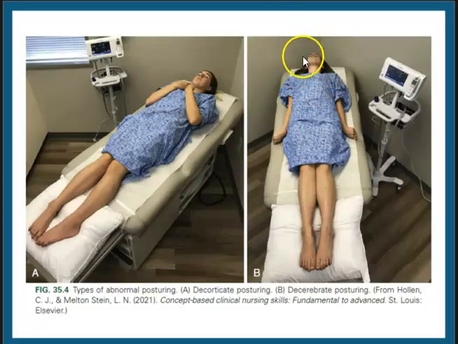What do we really get concerned about with decerebrate posturing? Well, don't forget that decerebrate could mean that there is a brainstem injury. And what is in our brainstem? We have our pons, our medulla. What do those centers regulate? Our breathing, our blood pressure, all of the stuff that's keeping us alive. So this is why I said before, you get really worried when you see this posturing, because that brainstem controls a lot of your breathing and your blood pressure, things that keep us alive.